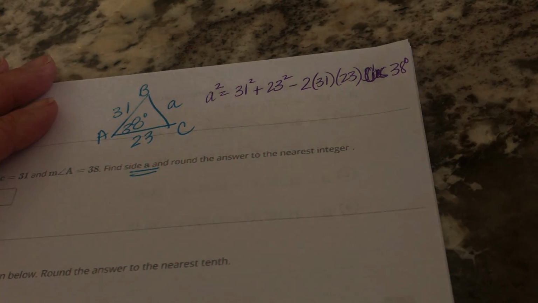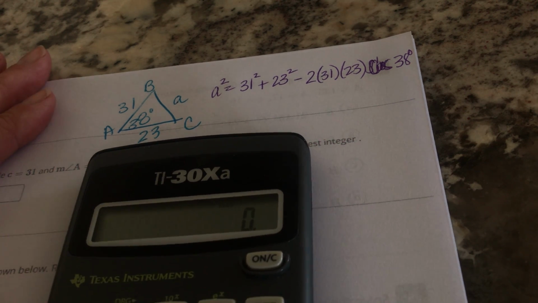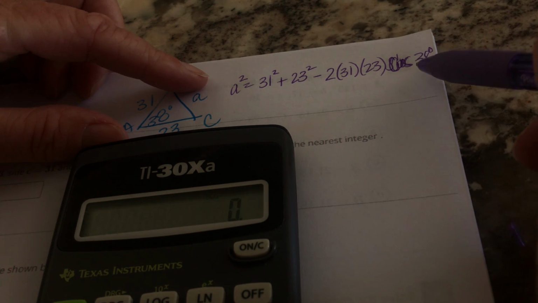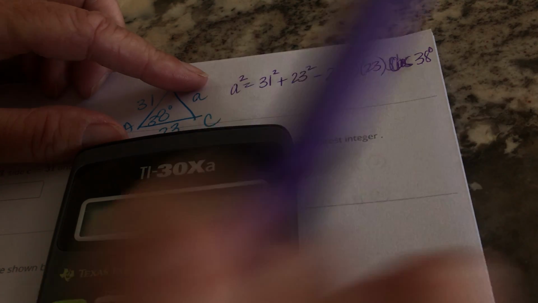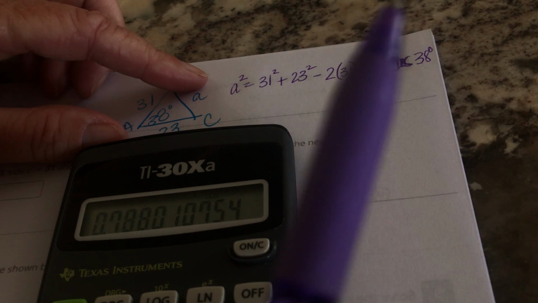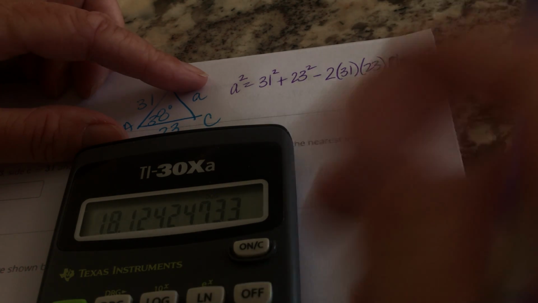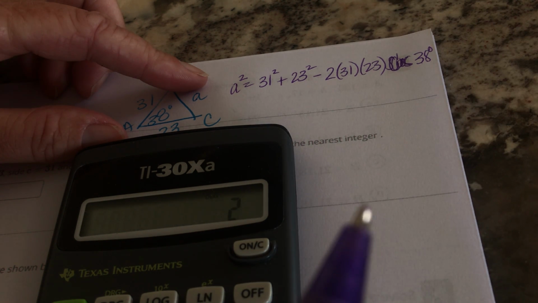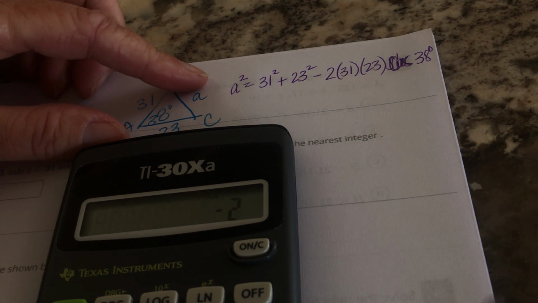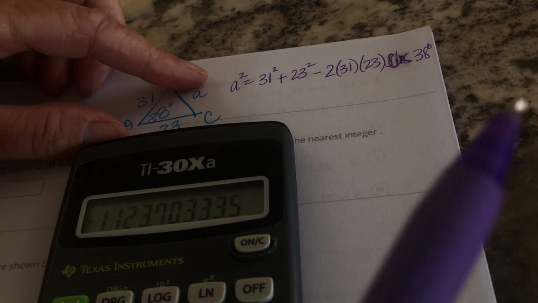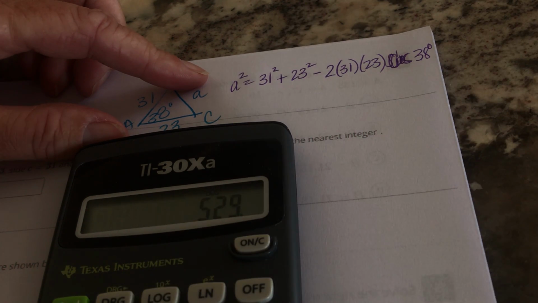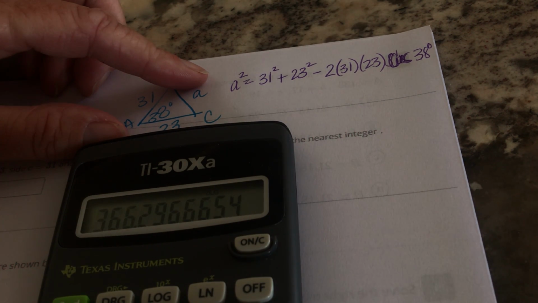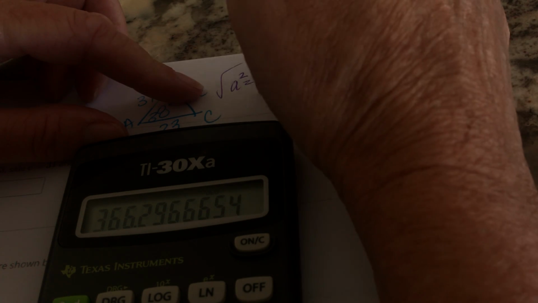So I'm going to put this in my calculator. I'm using a school calculator, so I have to make sure I'm in degrees. I start with the 38, hit cosine, times it by 23, hit equals, times it by 31, hit equals, times it by a negative 2, not the subtraction 2, the negative 2, hit equals, add 23 squared, add 31 squared, and then we need to do the square root of that.